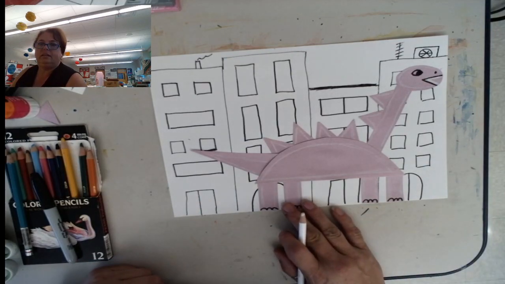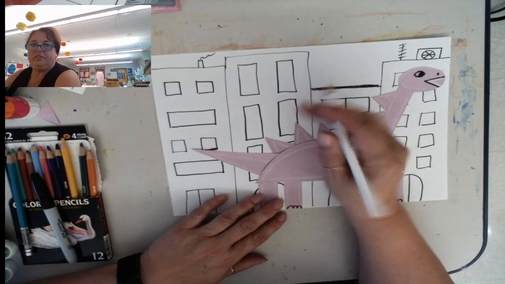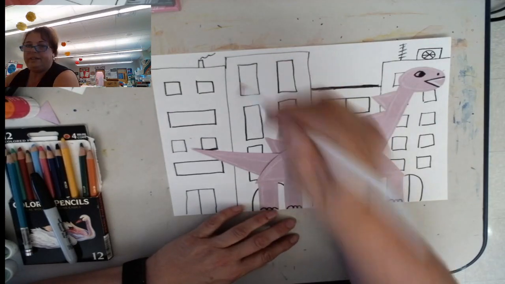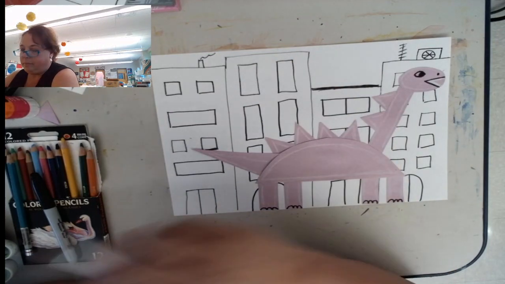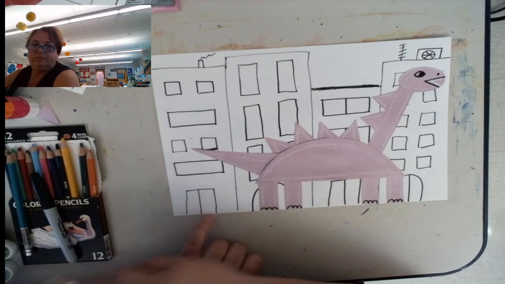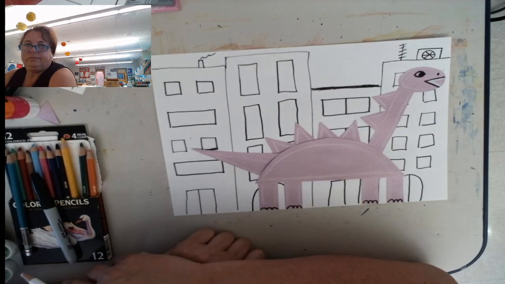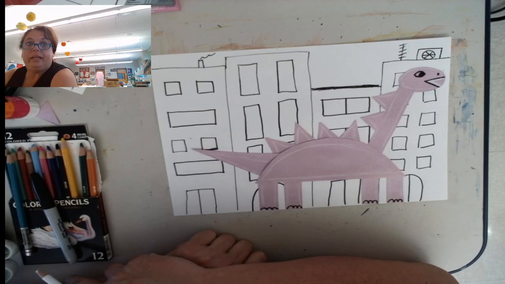Okay. So if you want to color your buildings, you can. If you want to put people in the windows looking out, you could do that. Somebody could be at the door. And I'm pretty sure people would be like, because they've never seen a real dinosaur before.